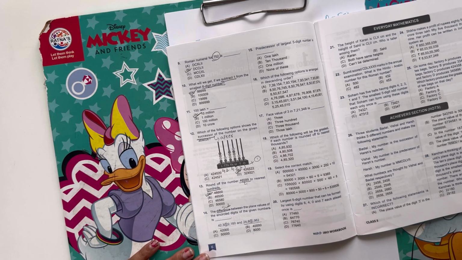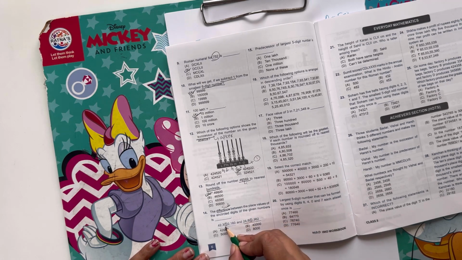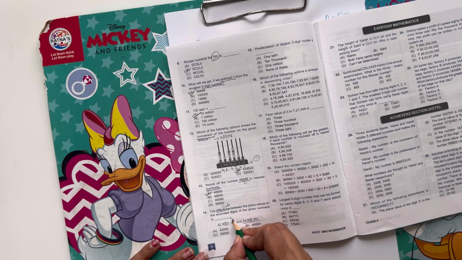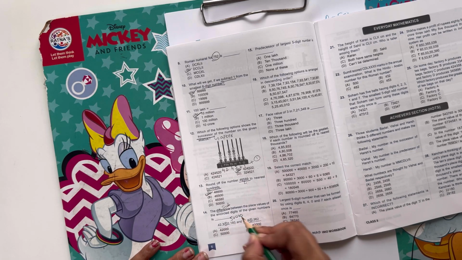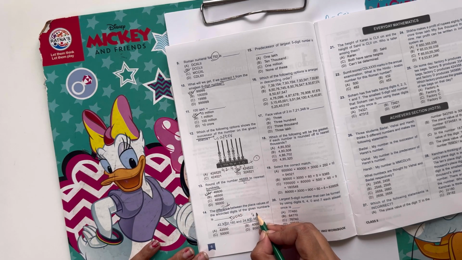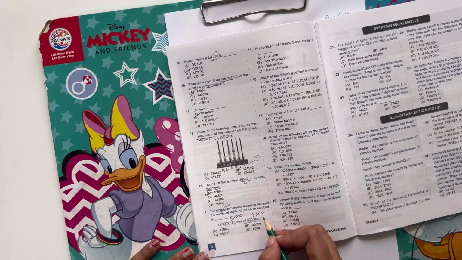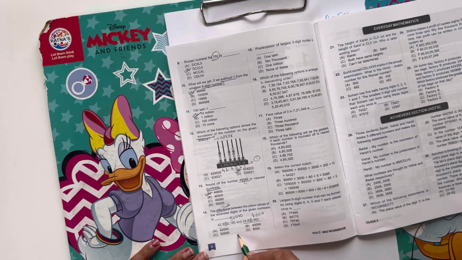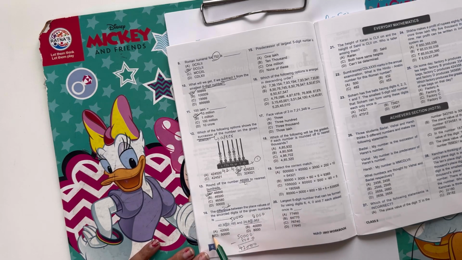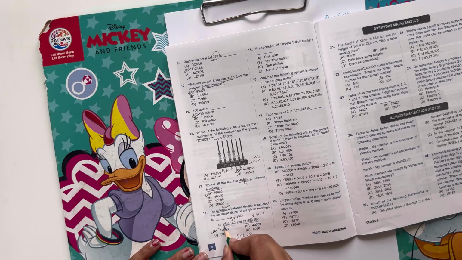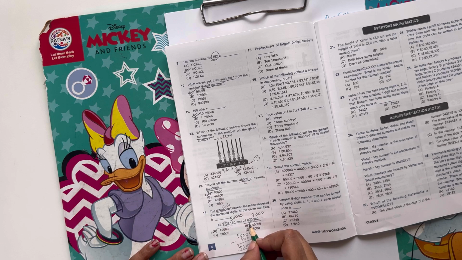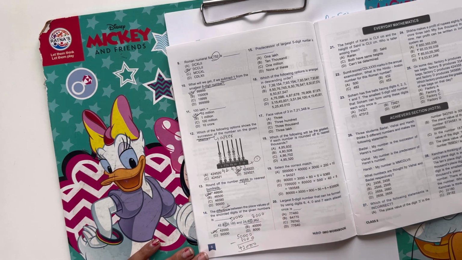So how do you find the difference between that and this? You need to check the place value of this. The place value of this has 4 zeros, and the place value of this has 3 zeros because after this you have 3 digits. So this is 50,000 and 8,000. You need to subtract 8,000 from 50,000. You will get 42,000. So the difference between these two circled digits is 42,000.